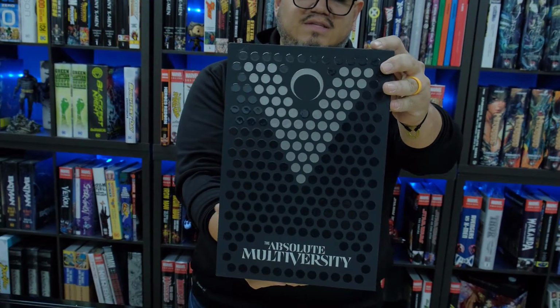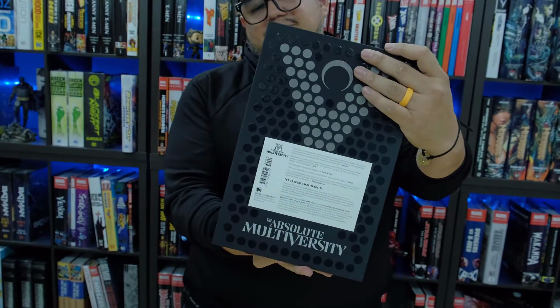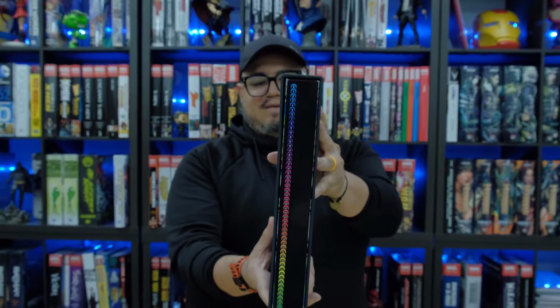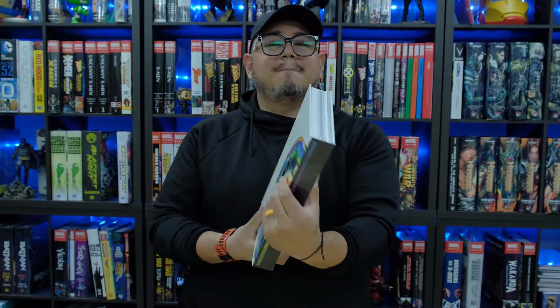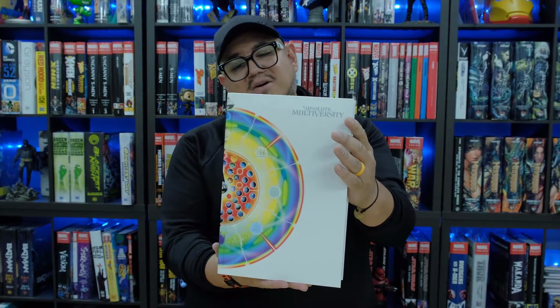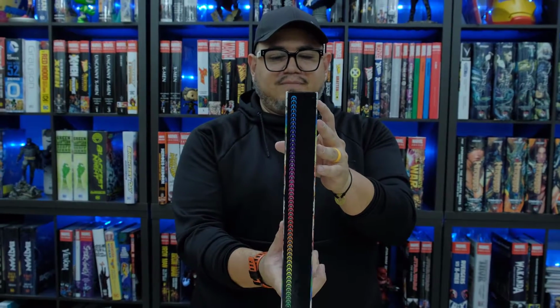Let me show you the front of the slipcase, the back and the spine, and then the book itself is really cool. Look at that. And let me show you this. Oh, this book is beautiful. I think this is one of my top Absolutes that have come out just from the presentation of it. And here's the spine, and then the back.